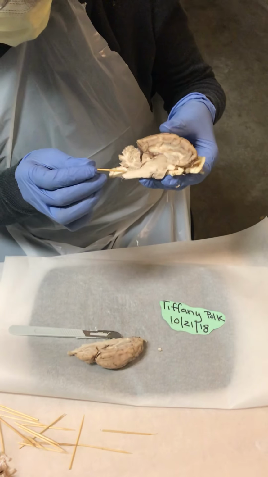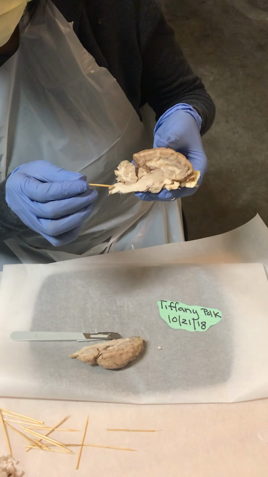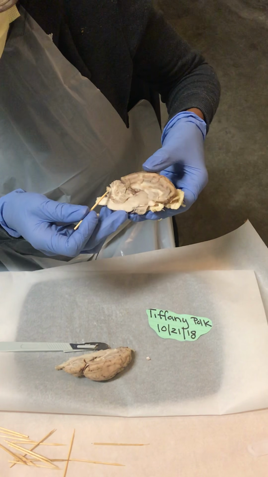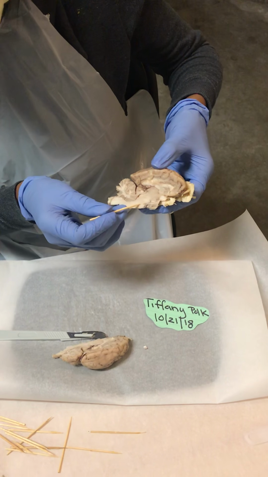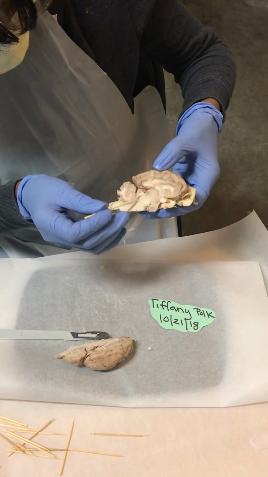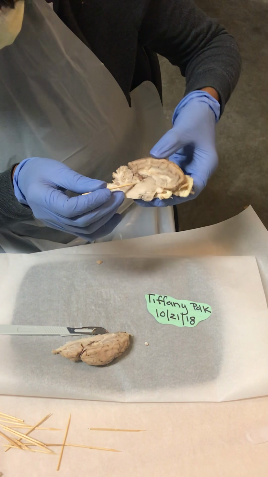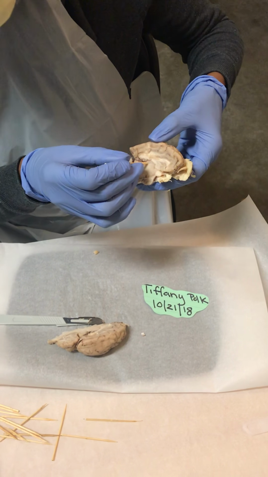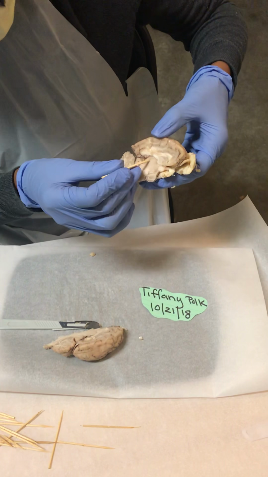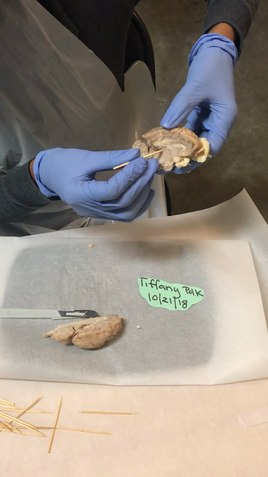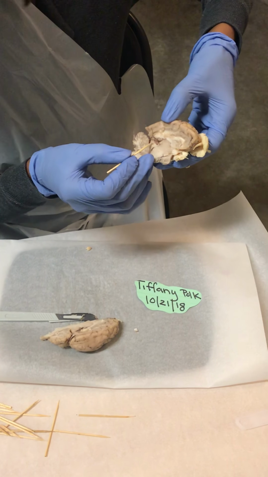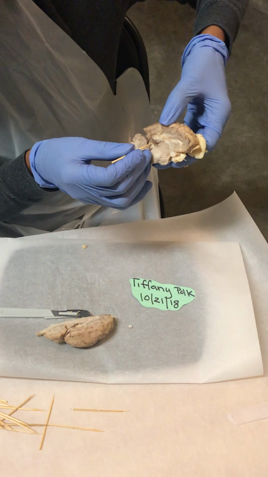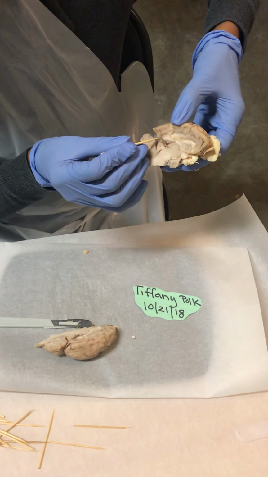So this part right here is your medulla oblongata. You have your pons area right here. You have your mammillary body right here. This area right here is your thalamus. And then as we get right here, you have the optic chiasma. You have your olfactory bulb.